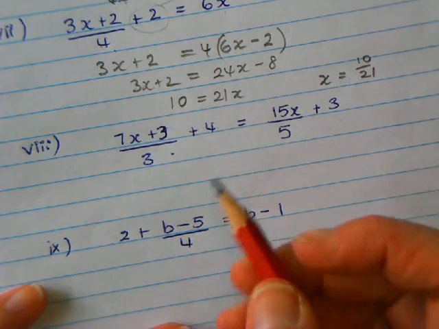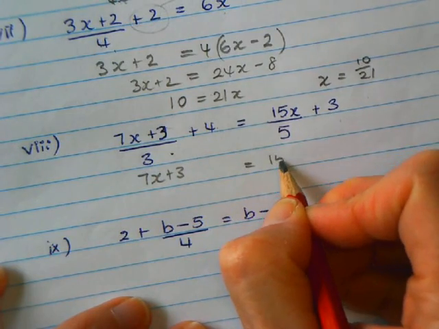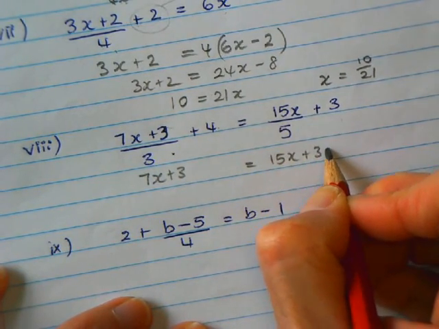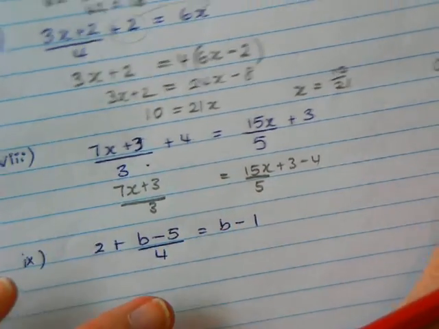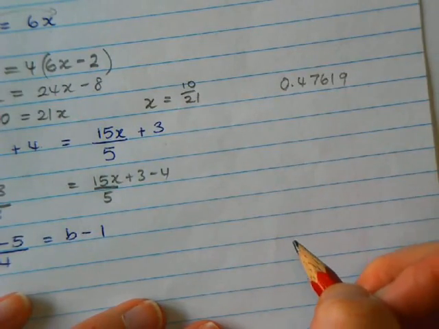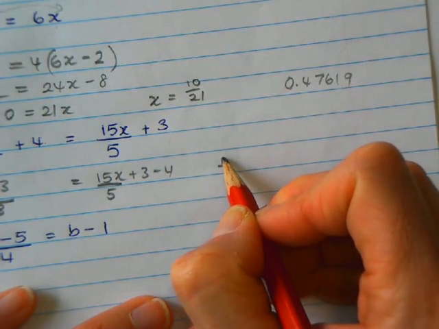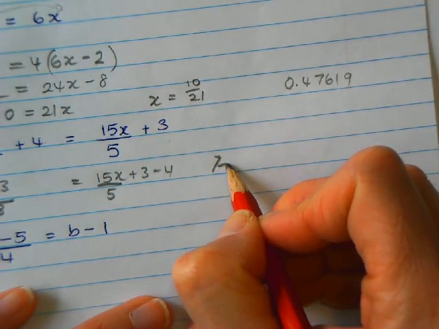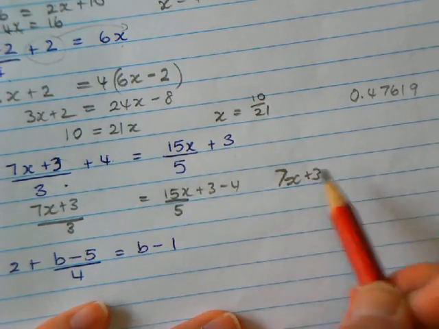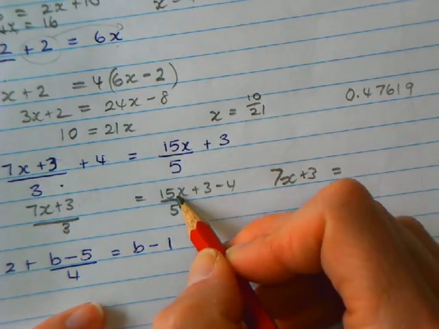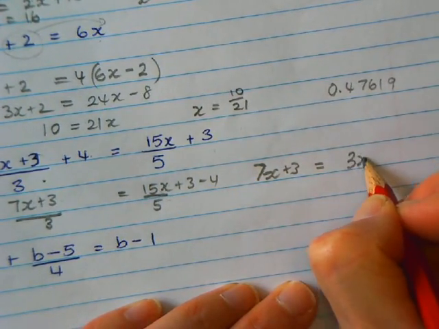We need to slow down and make sure that the 4 is moved and the 3 is moved before we start multiplying. So I'm going to have 7x plus 3 equals 15x plus 3 minus 4. Sorry, divide by 5 and divide by 3. And then I'm just going to move across this way. I'm going to have 7x plus 3 divided by 3 is going to be just 7x plus 3. So sorry, I'm just taking back the 7x plus 3.